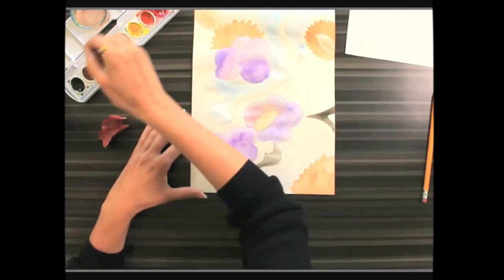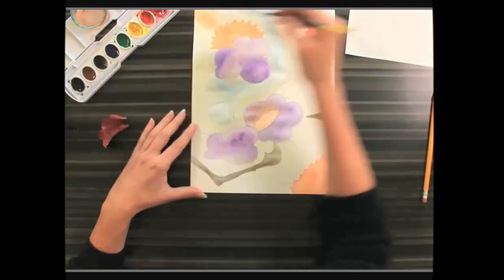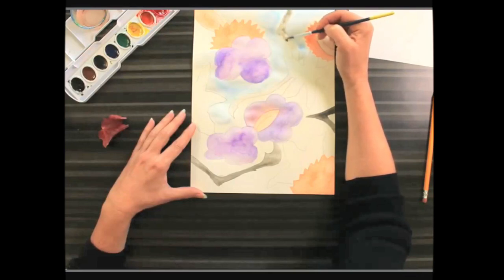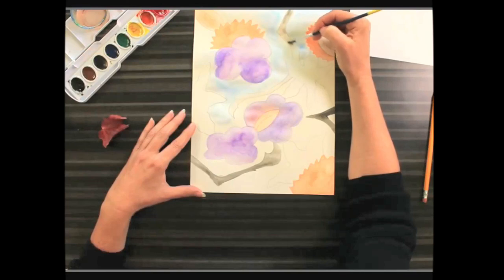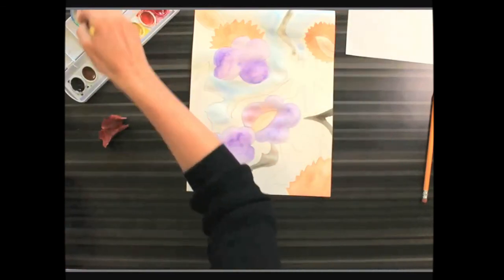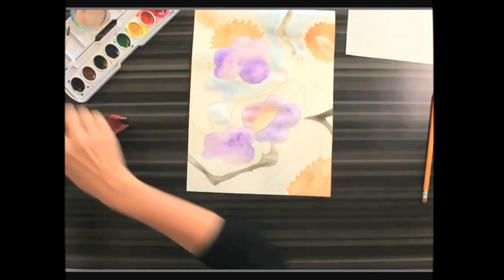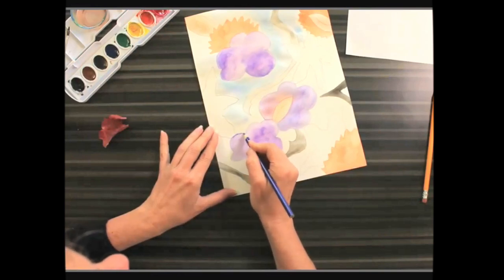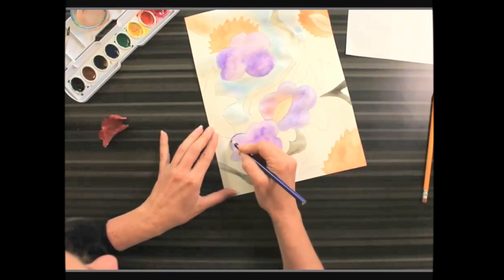And then when it dries, you can come back in and do a little bit of work with colored pencils, maybe adding some detail. Let's see, I can show you really quick on this dry cloud here that I could come in with my colored pencil and put an outline around it if I wanted to.